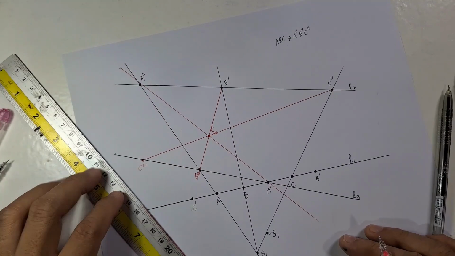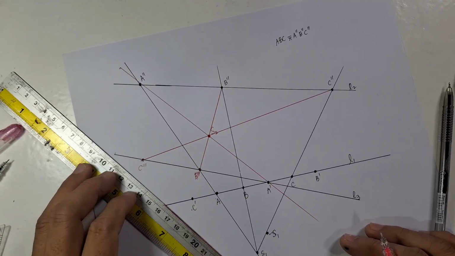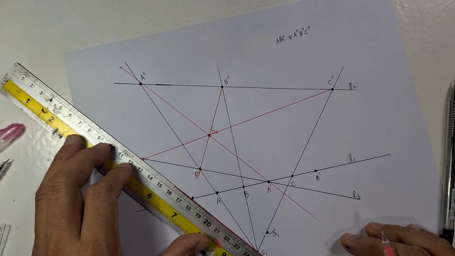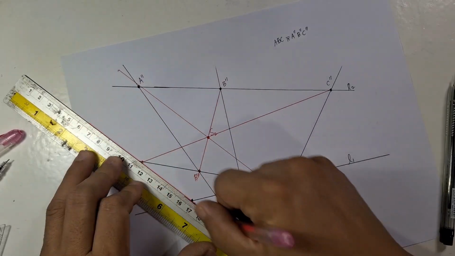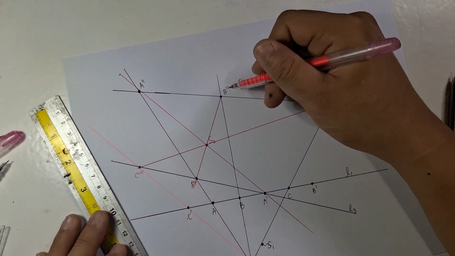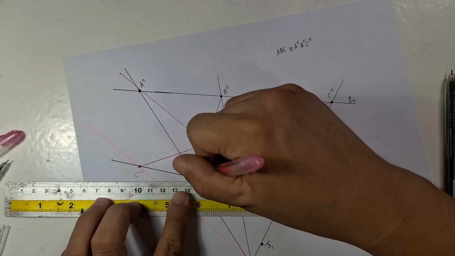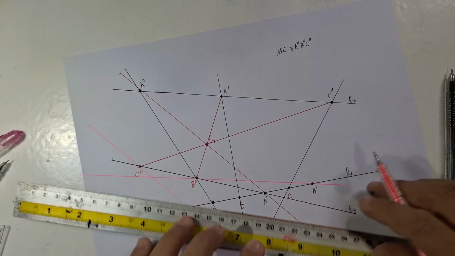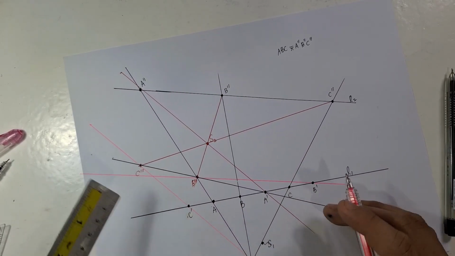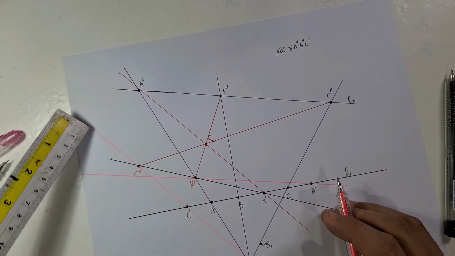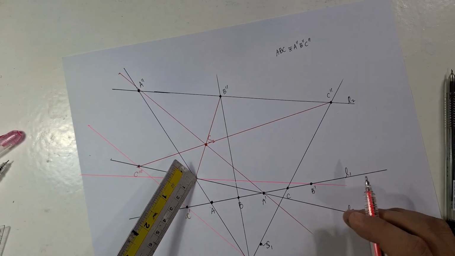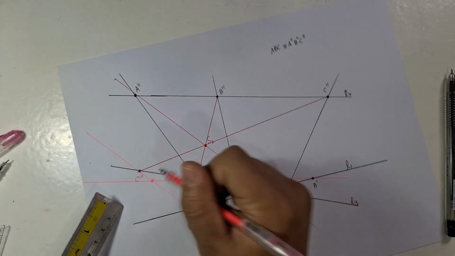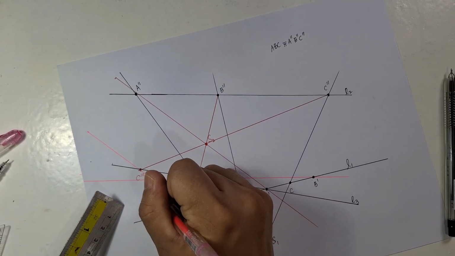And then connect C triple prime, C prime, that's one line, and B triple prime, B prime. The intersection will be the third center of perspectivity.